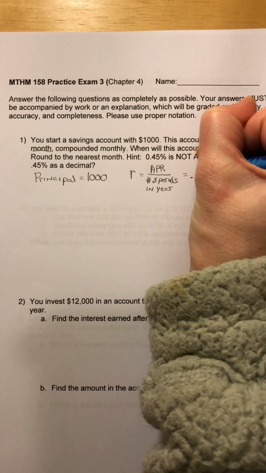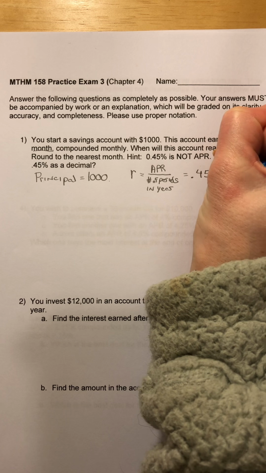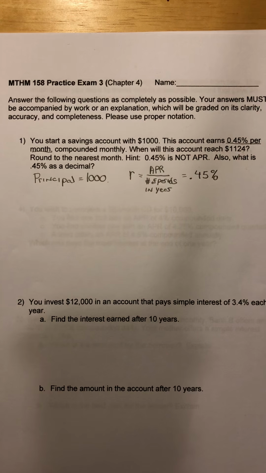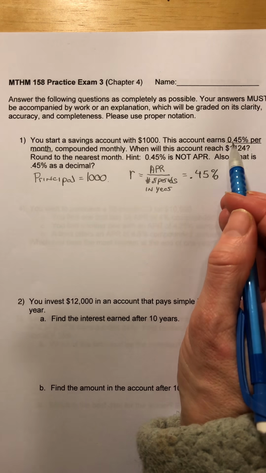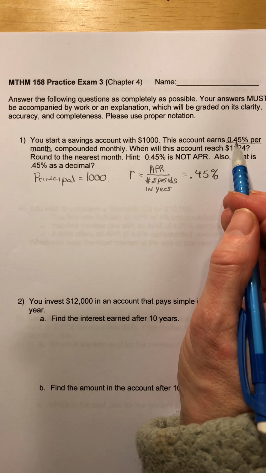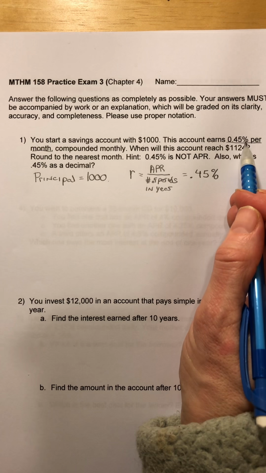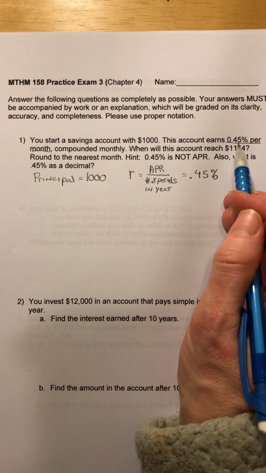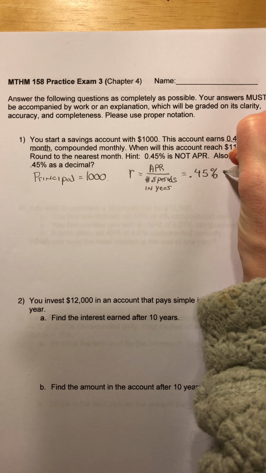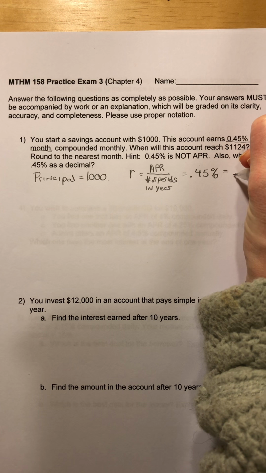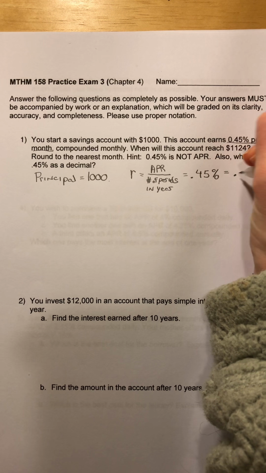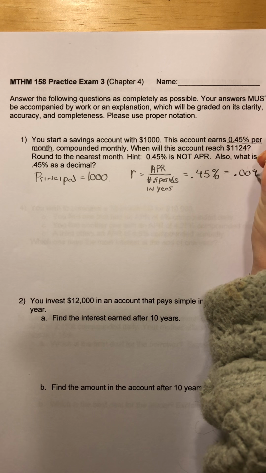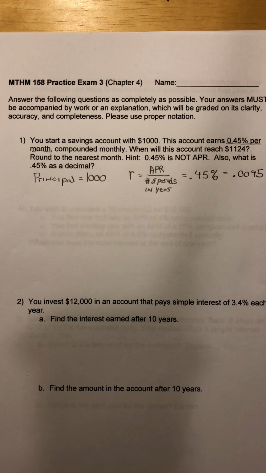So it's equal to 0.45%, which, the other thing that's weird about this is that this looks like a decimal already, not a percent, because it begins with 0.45. But it's not. The percent sign's there, so it is indeed a percent. So to turn it into a decimal, we have to move the decimal place to the left 2 times, or divide by 100. 0.0045 is going to be our R.